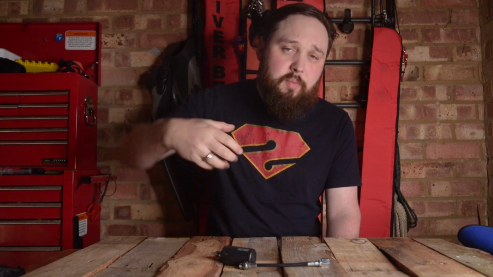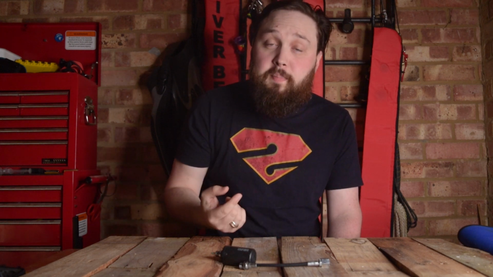From time to time, basically you need to pressurize your regulators, but you only have a couple of minutes to pair your dive computer to it once you've actually pressurized it, because after that first 2 minutes of being pressurized, that transmitter stops sending out a pairing signal.